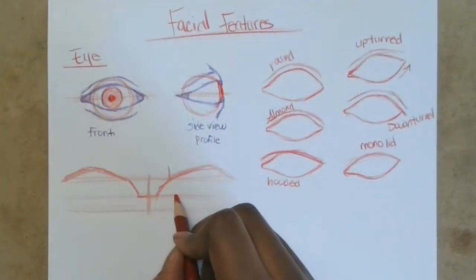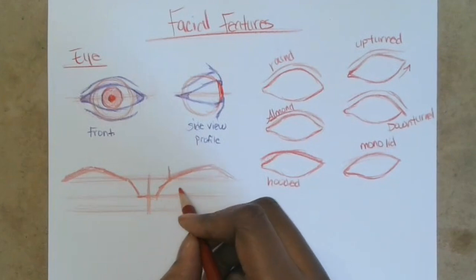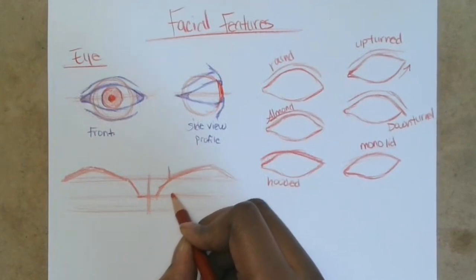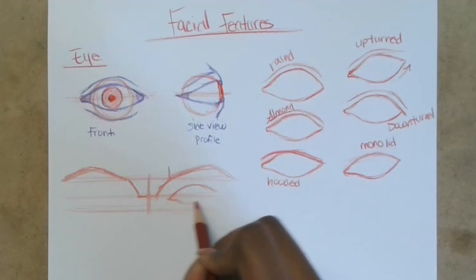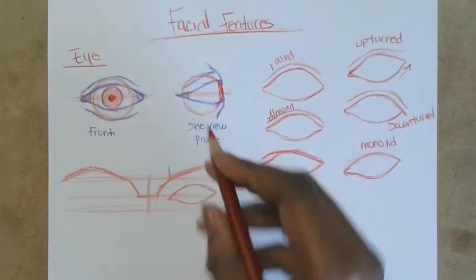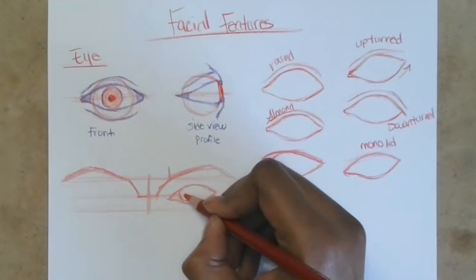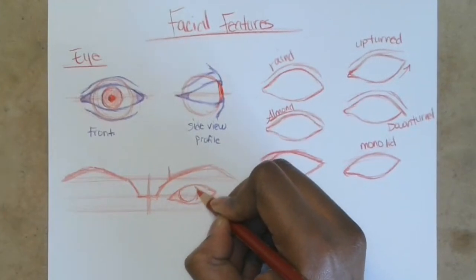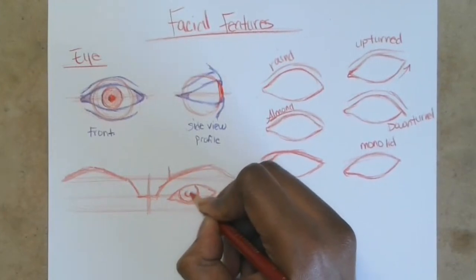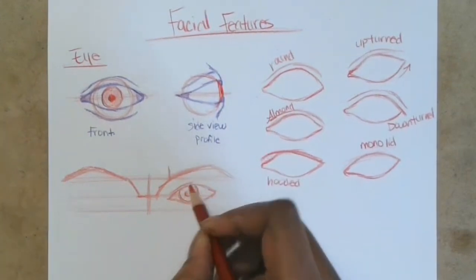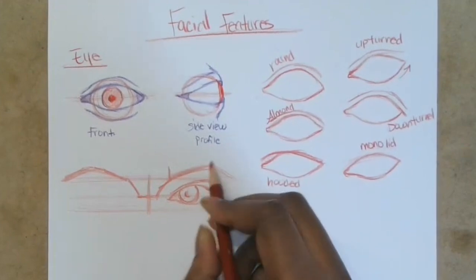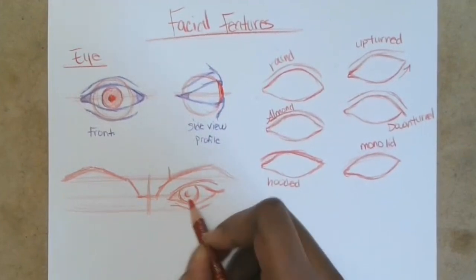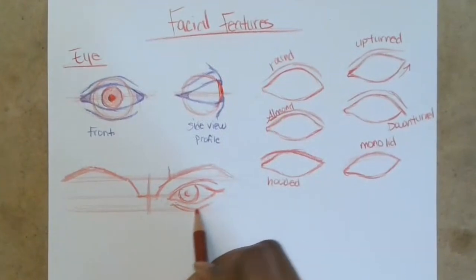So if I were to draw an eye on this side, here's my example eye.